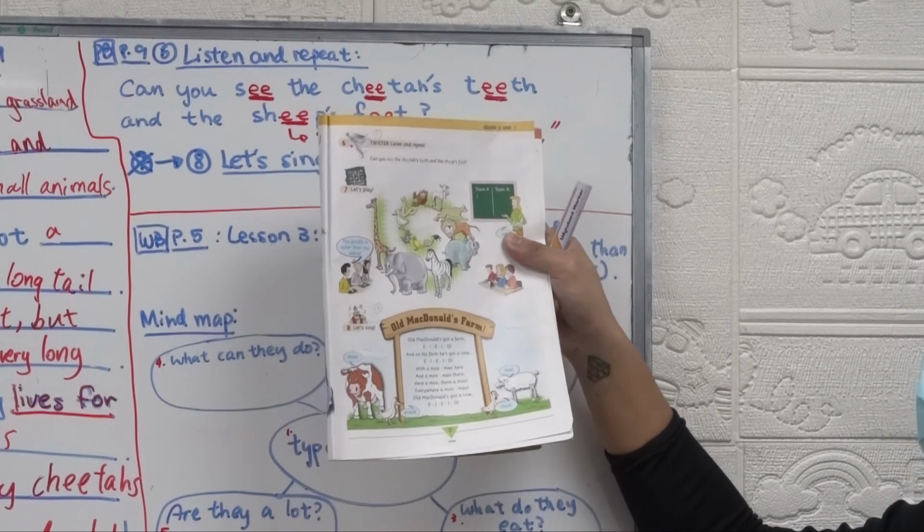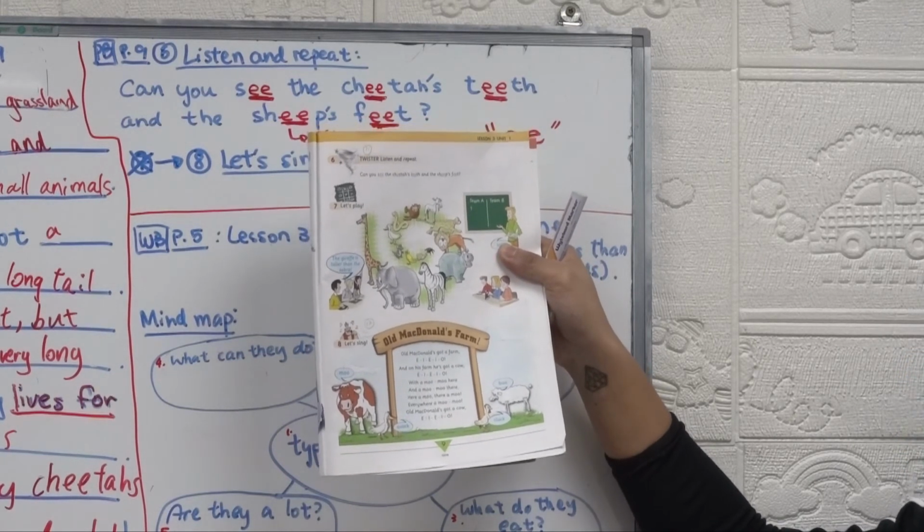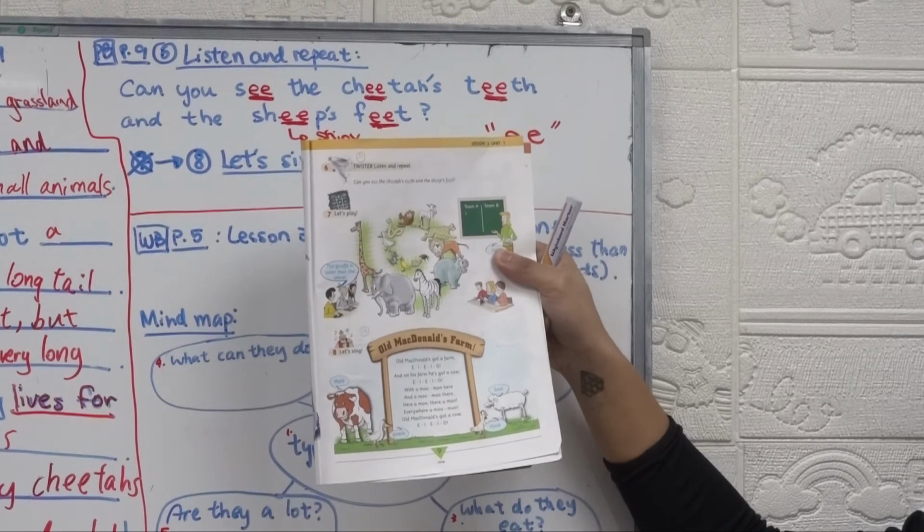Very simple song, right? Then you can maybe put a different kind of animal, maybe a giraffe, a bird, a hippo, right? And then try to make their sounds, okay?